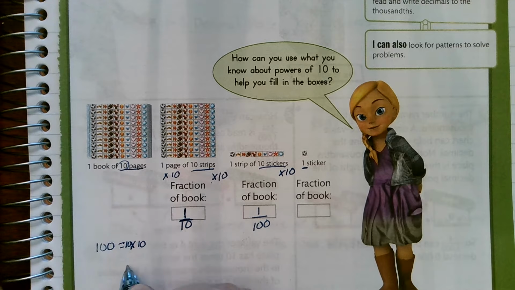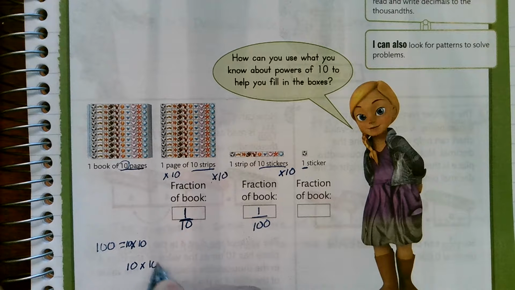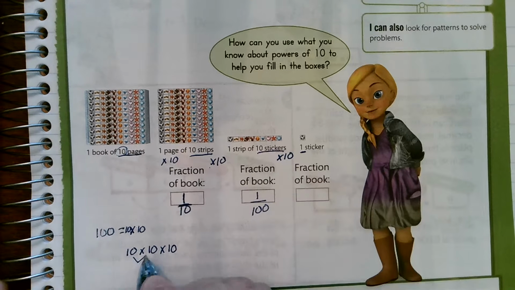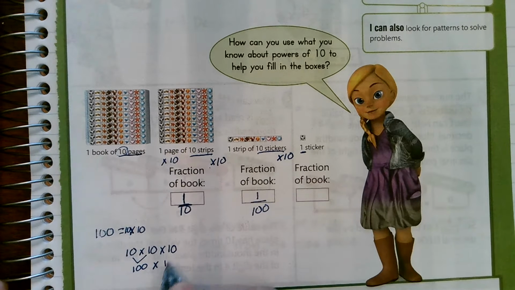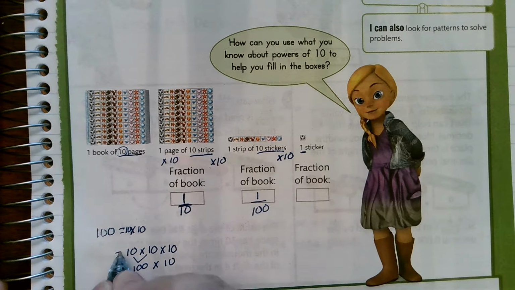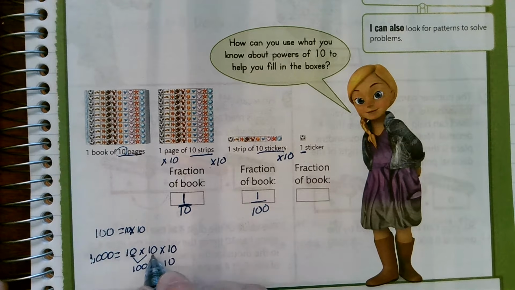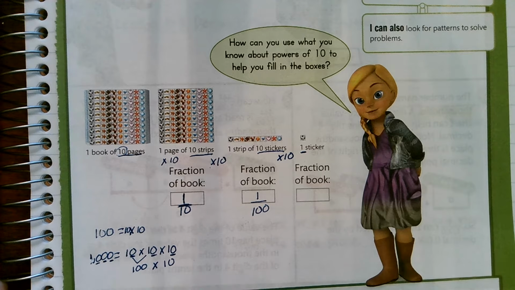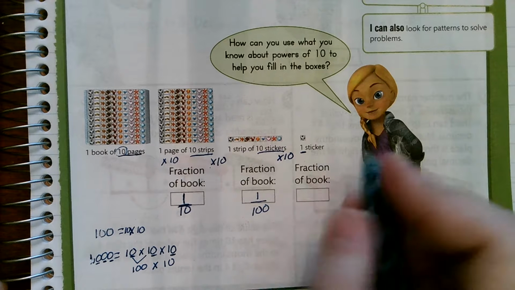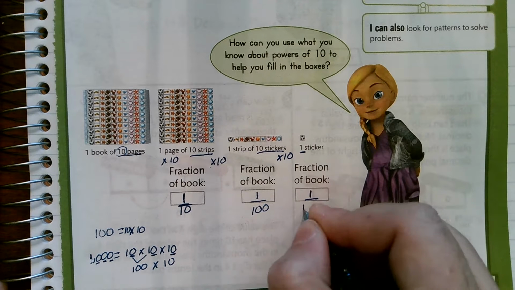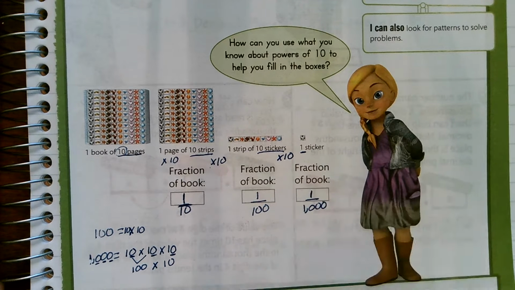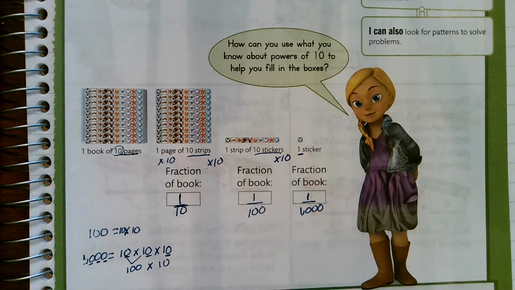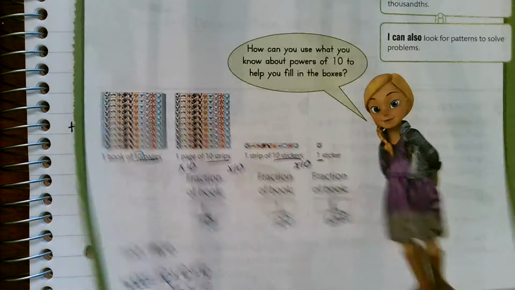So this one is going to be 10 times 10 times 10, which would also be 100 times 10, which we know is 1,000, because we have 1, 2, 3 zeros, 1, 2, 3 zeros. So the fraction of the book that this sticker would be 1/1000. All right. So hopefully that kind of gives you a little introduction.